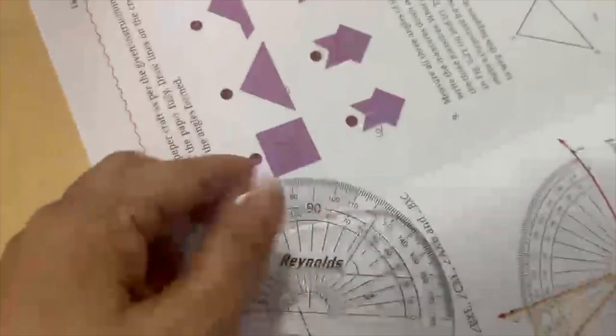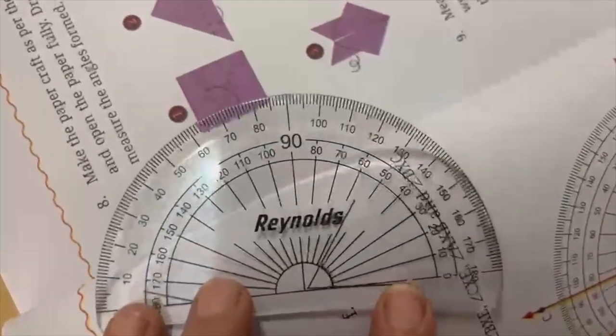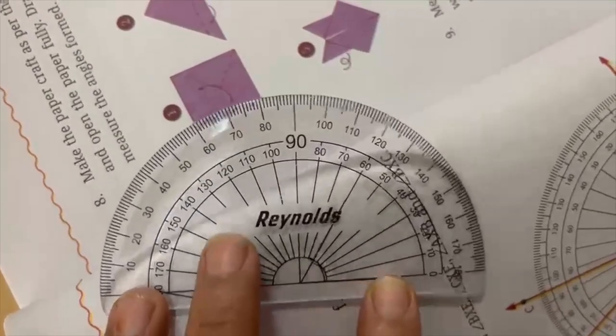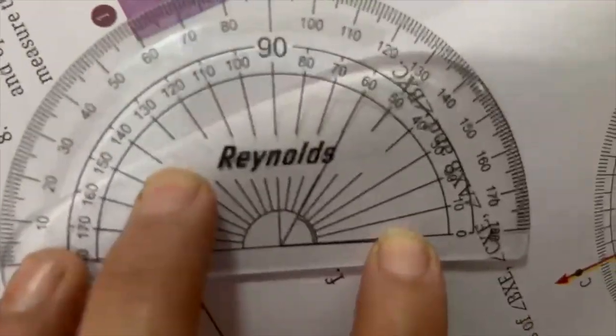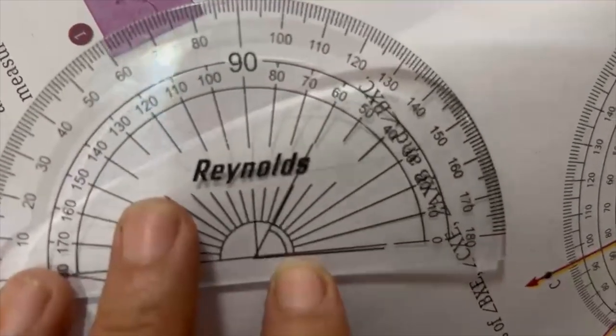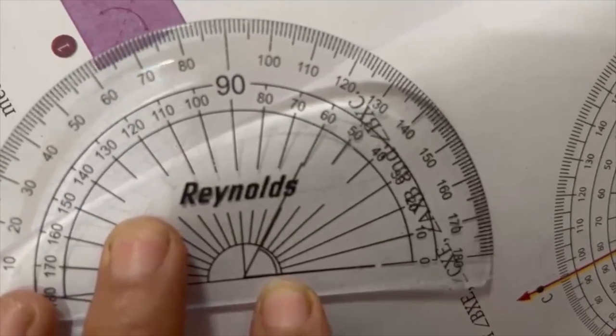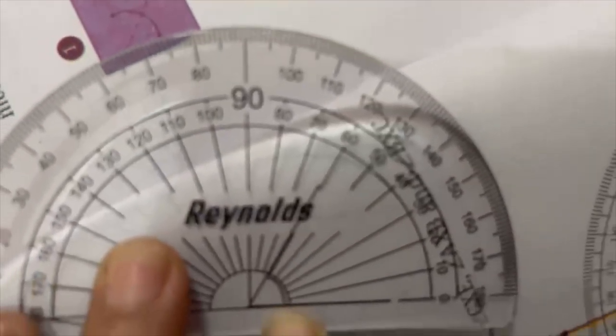So this angle is 130 degrees, an obtuse angle. Now angle F, you use the protractor, mark at the center in this line. How many degrees is this? One is the baseline, one arm, and the second arm is aligning with 60 degrees. So your second angle is 60 degrees. So this question is done.